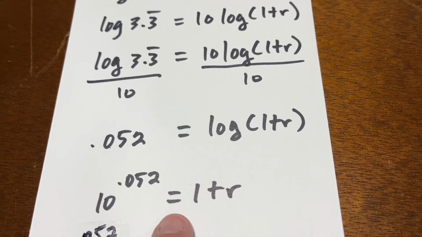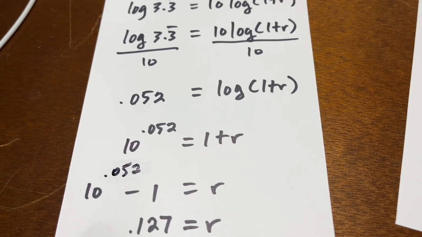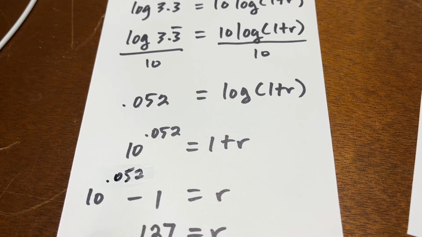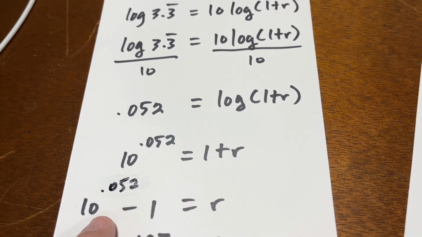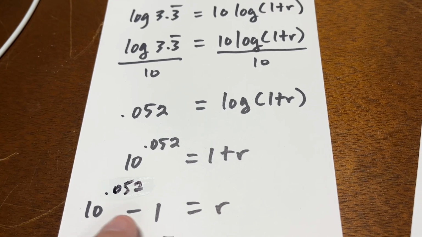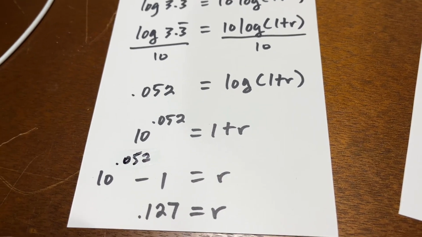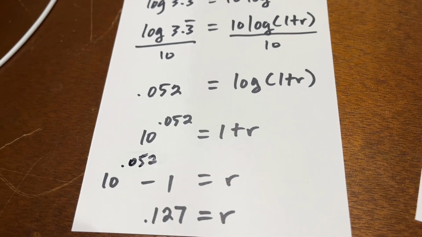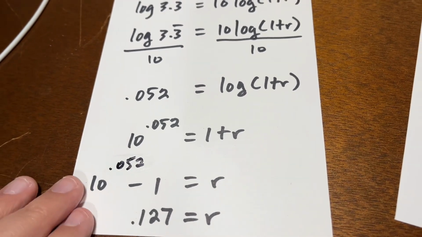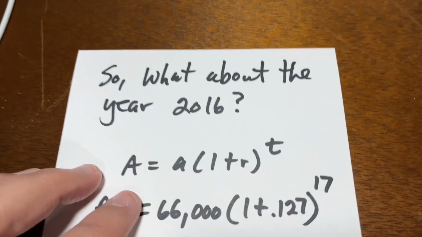So it looks like this. So to solve for r, you're just going to subtract 1 from both sides. Of course, you do 10 to the 0.052 power minus 1, and you find out that r is 0.127. So that's the rate. So we found out that the rate is 0.127. So now from that, what we're going to do next is answer the question.